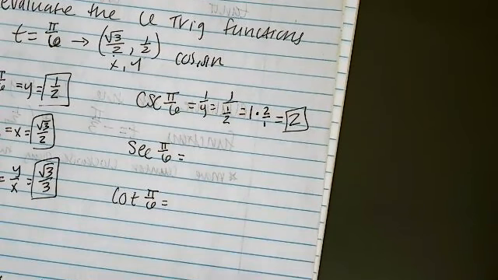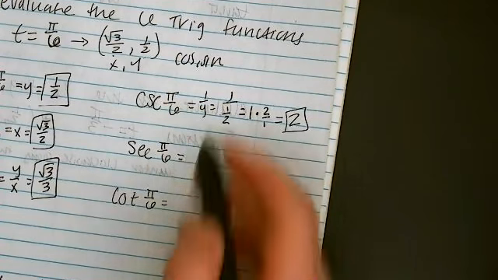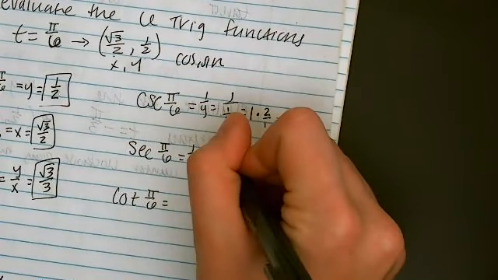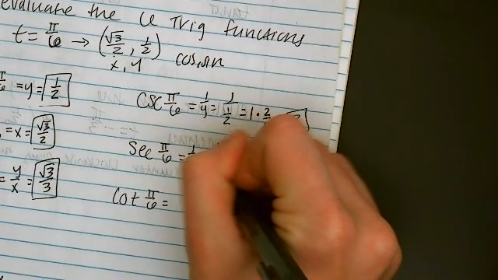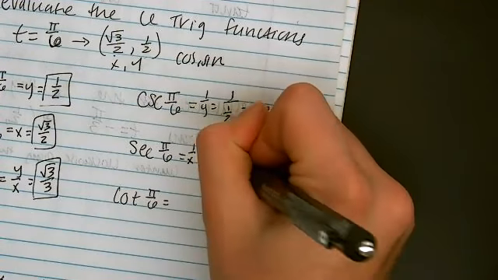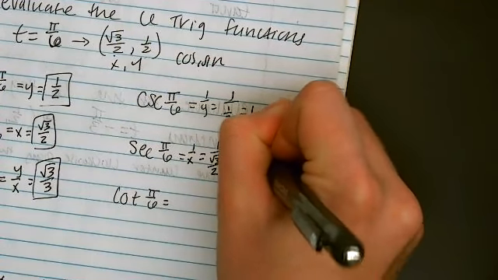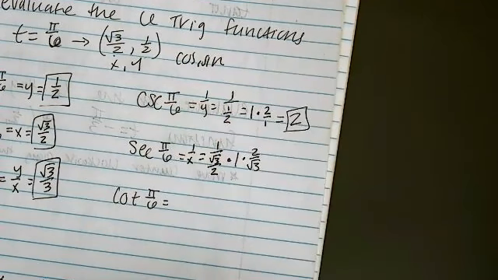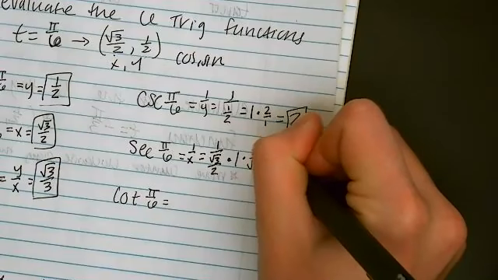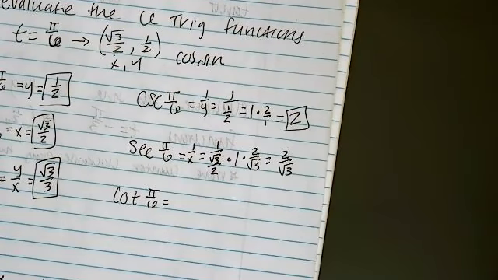All right, same thing for our secant. 1/x is our secant value. So 1/x would be 1/(√3/2). Again, divide by a fraction, multiply by its reciprocal. So 1 times 2/√3 gives us 2/√3.